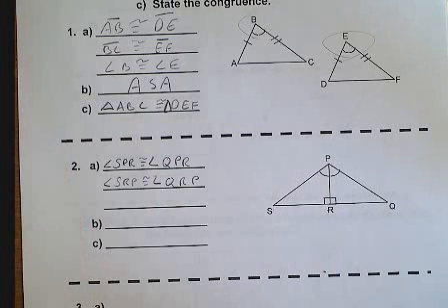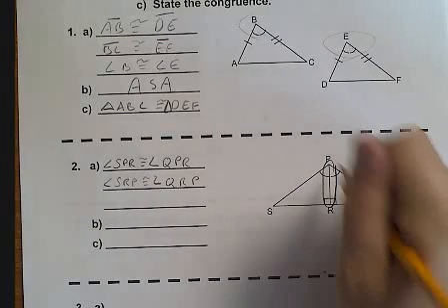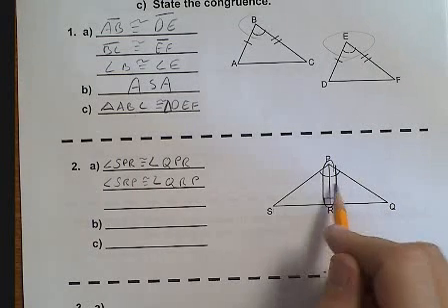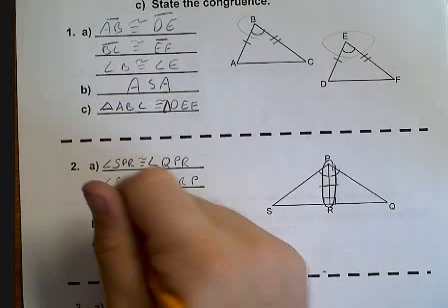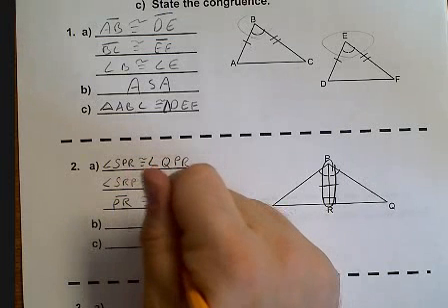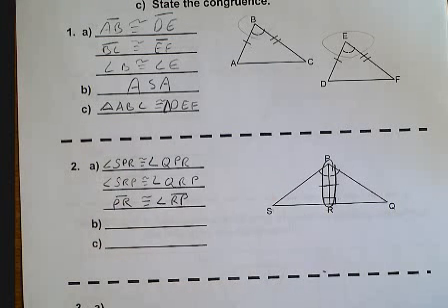Now, what is something else? Well, I know that it's not these two angles. I don't have any marks on any of my sides, but if you'll notice, I have a shared side. This side is shared between them both. Well, I know that a line segment has to be congruent to itself.